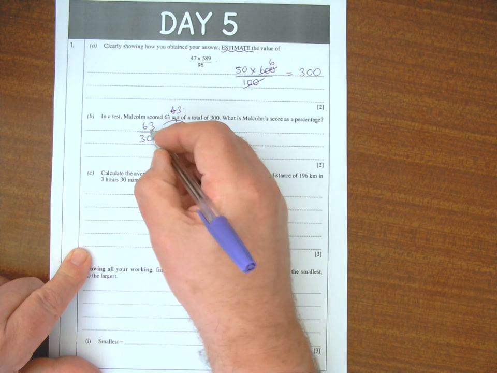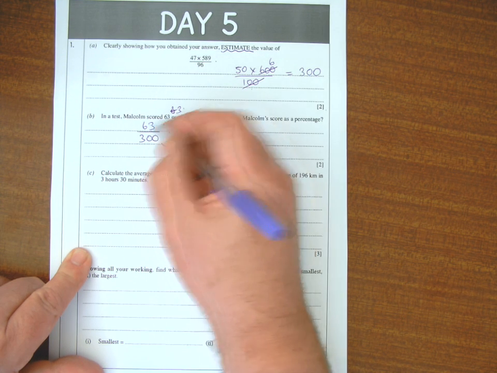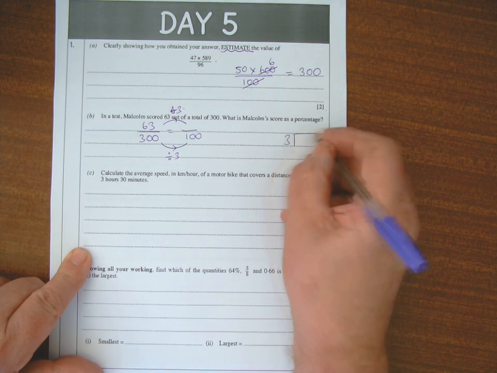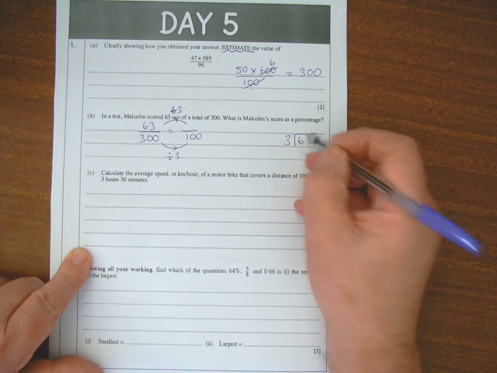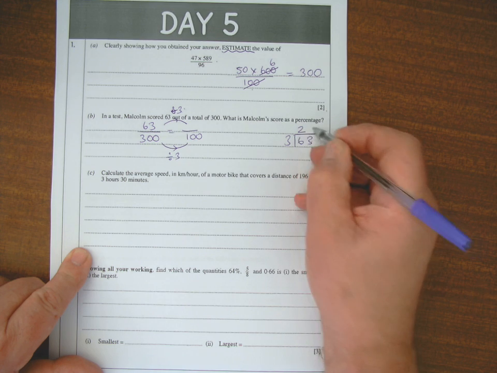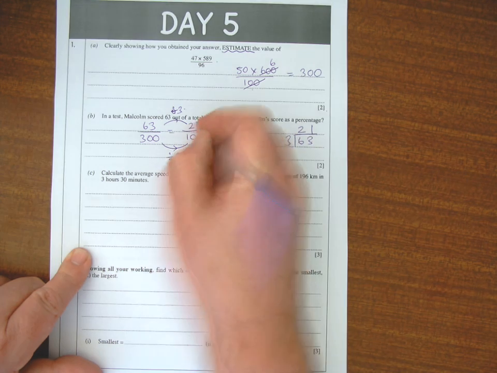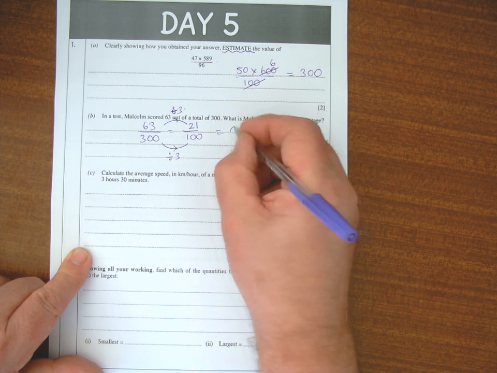So how many 3's in 63? Let's do it by here just in case. Might be able to see it straight off, but 3 into 6 goes twice, 3 into 3 goes once. So that's 21 out of 100, which is 21%.